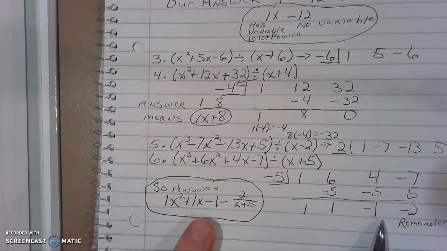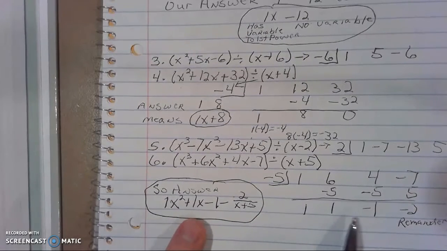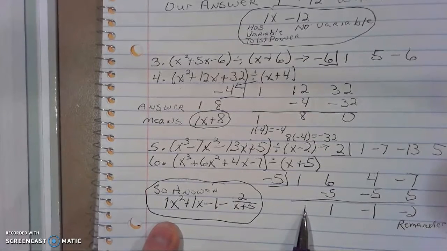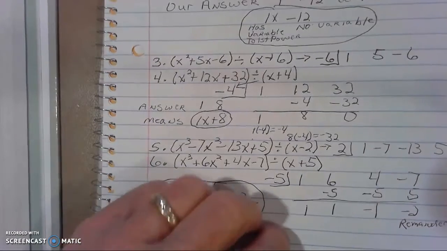So our answer starts with this negative 1. Then this 1 has an x on it. And then this 1 has an x squared. Keep moving up on the x's. And then this negative 2 is our remainder.